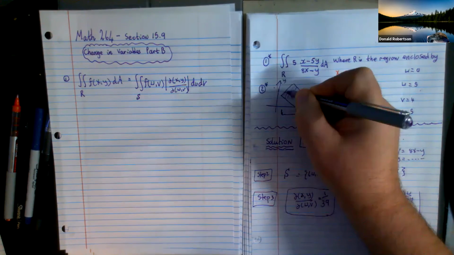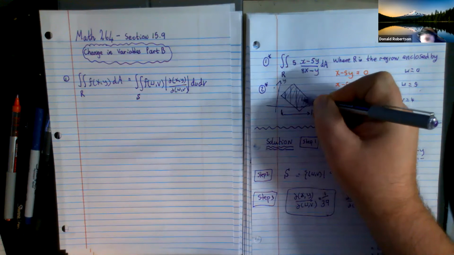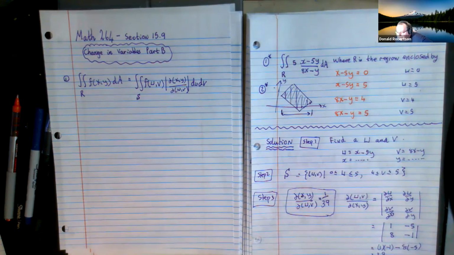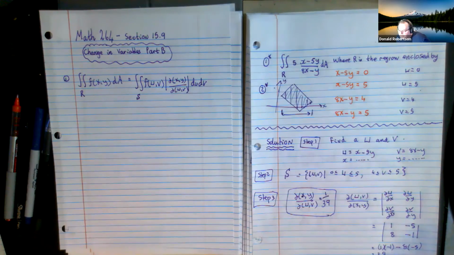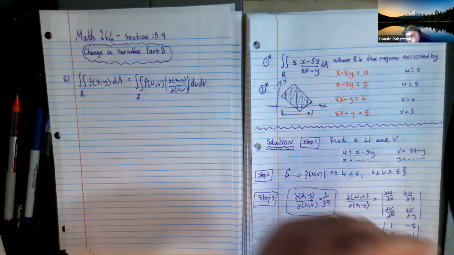Because at different points, don't you get different start and finish heights? Can you imagine how difficult it would be to solve this integral if it was left in its xy format? The region is not a nice region. And if you do x's, if you try y's, it's just as bad.